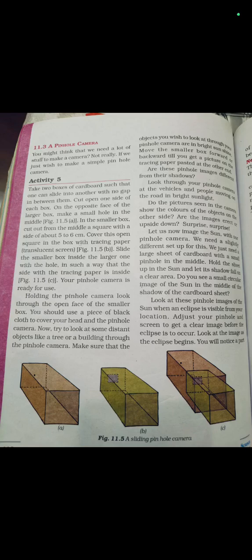Holding the pinhole camera, look through the open face of the smaller box. You should use a piece of black cloth to cover your head and the pinhole camera. Now try to look at some distant objects like a tree or a building through the pinhole camera. Make sure that the objects you wish to look at are in bright sunshine. Move the smaller box forward and backward till you get a picture on the tracing paper pasted at the other end.